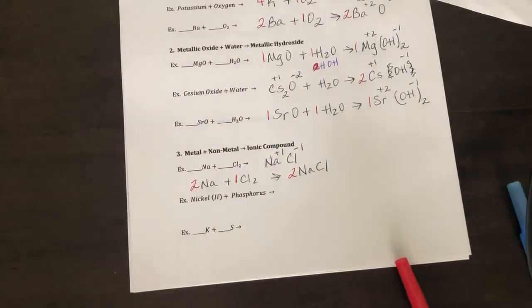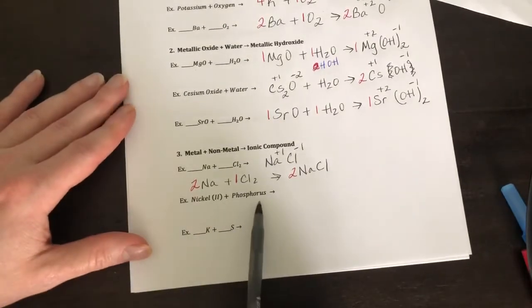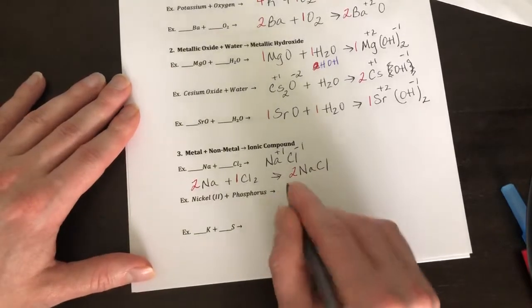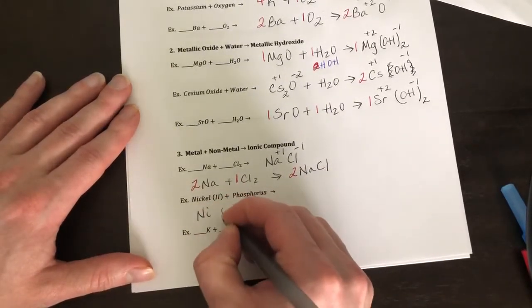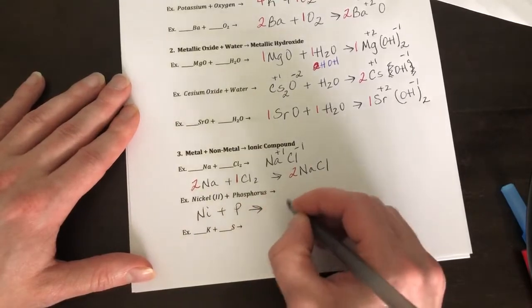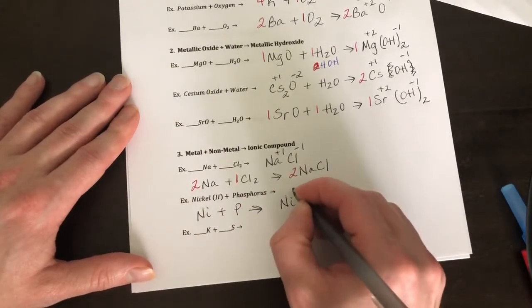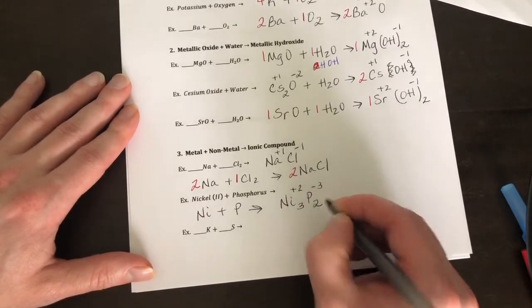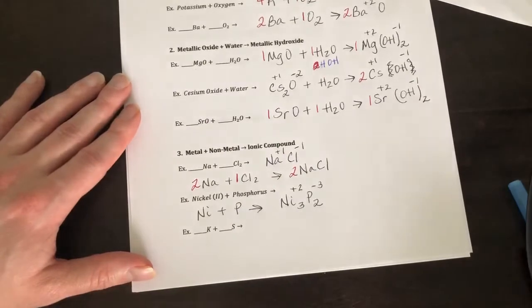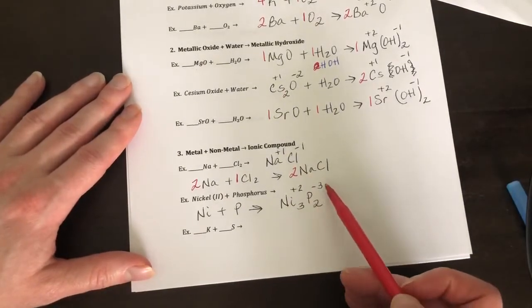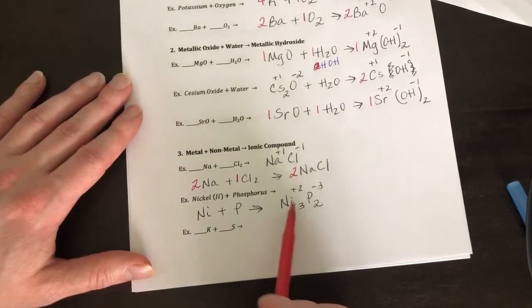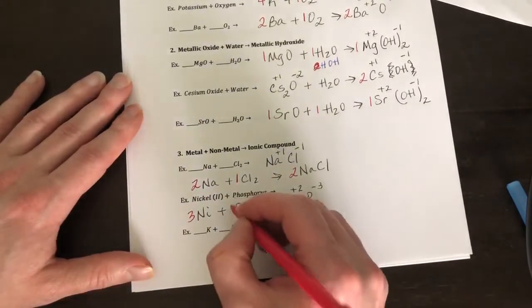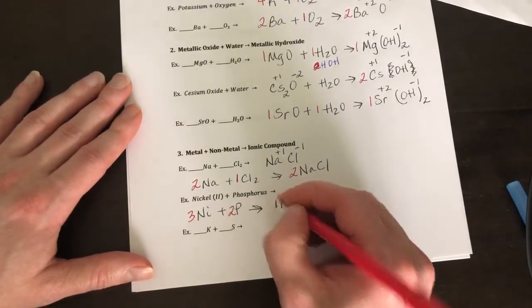Okay, a metal, so nickel's a metal, plus a non-metal, phosphorus is a non-metal, is going to form an ionic compound. So nickel plus P, and when they mix together, Ni has a +2 charge, P has a -3 charge, we're going to crisscross like that. Okay, we're going to take the 2, bring it down here, the 3, bring it down here. Now we got to balance it. So you have 3 Ni's on this side, 3 Ni's on this side, 2 P's on that side. I need to put 2 P's on this side, and then it'll be balanced.